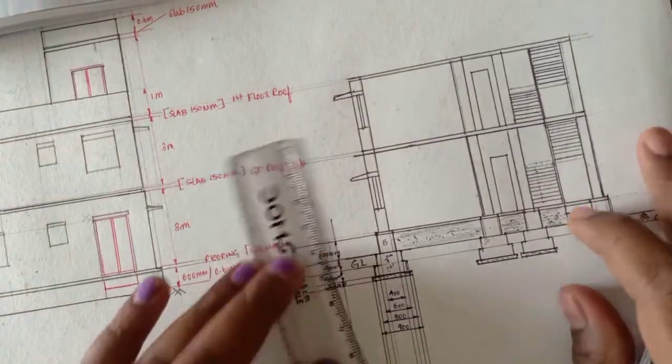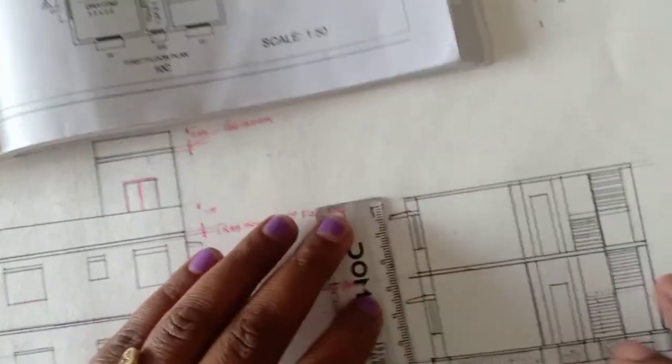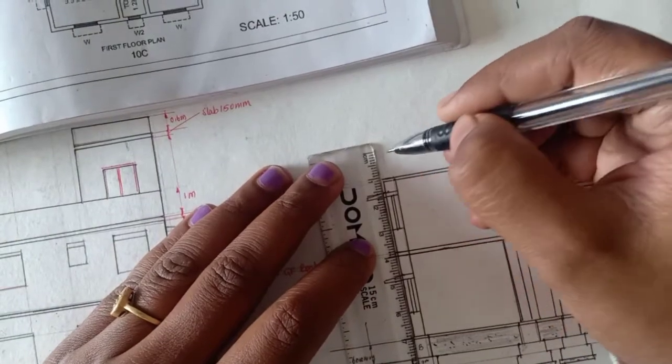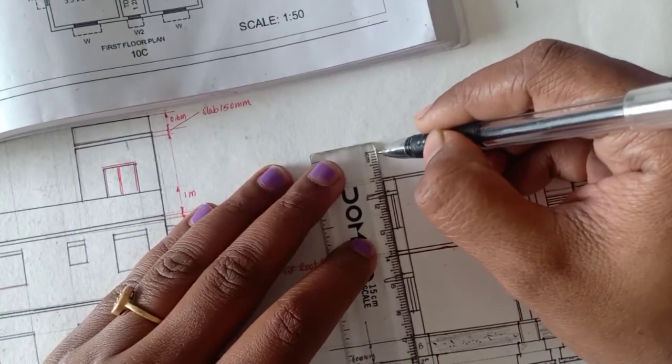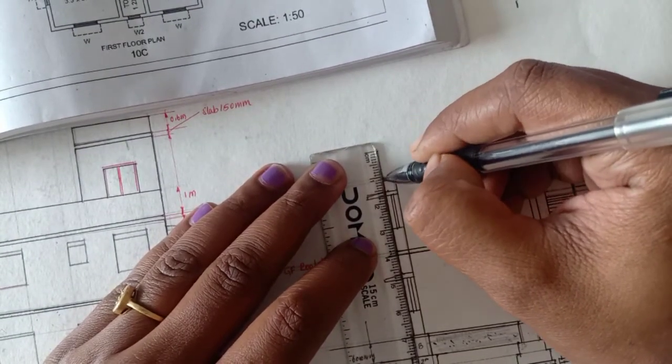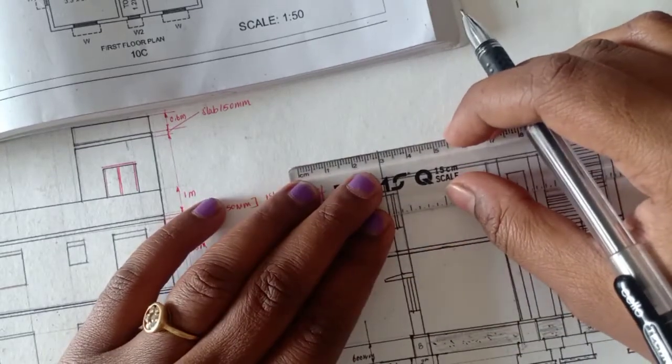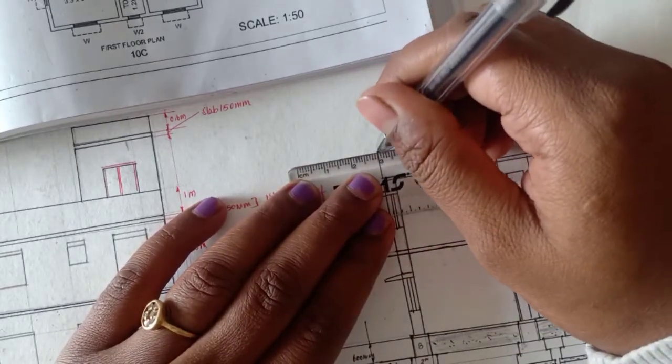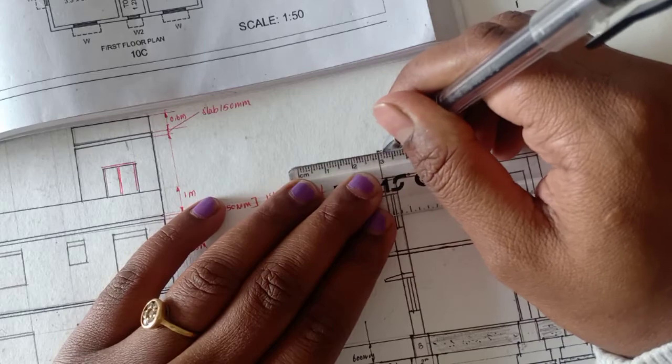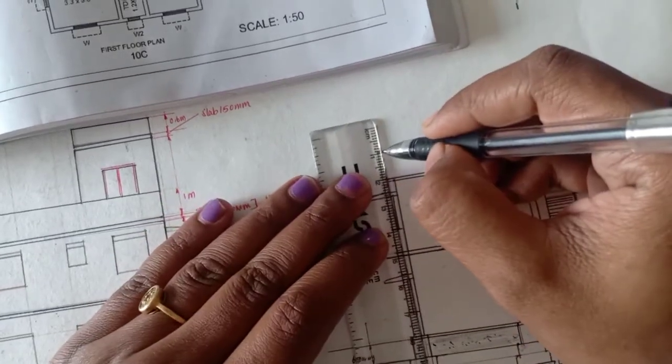This is your slab. Everything is already been mentioned. So you can see the parapet wall. What is the thickness of the parapet wall we usually provide? We'll be providing it as 200 or 150. I'll provide it as 150. Total 1 meter I have provided. So 150.